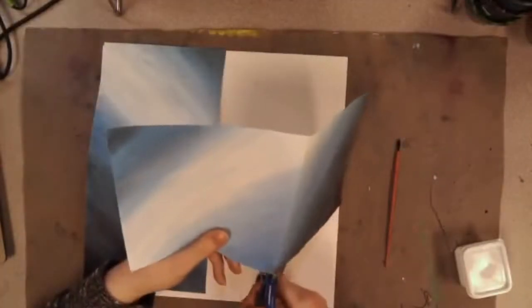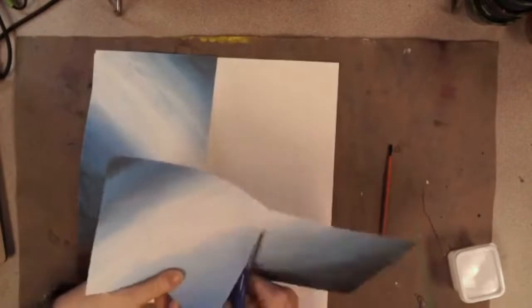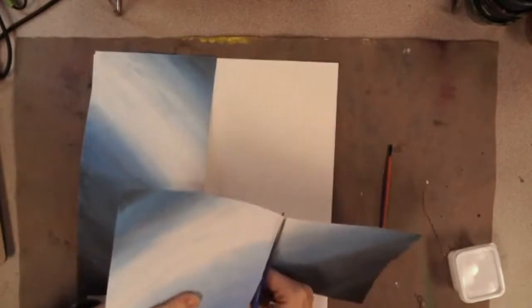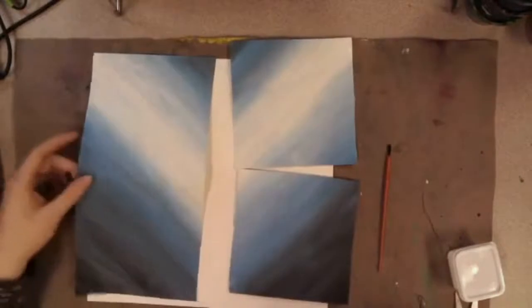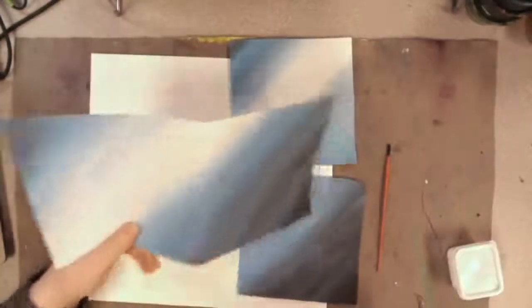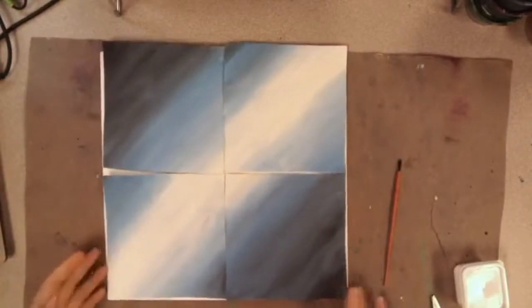And I am just going to cut on that folded line as fast as I can, remembering to take my time so that I don't accidentally mess it up. All right, now I got 2 pieces. Now I gotta do the same to the other side. All right, so this is what my painting used to look like. It's all cut up into 4 pieces now, but that's okay.